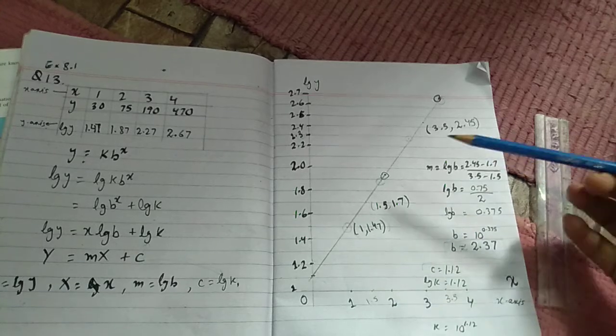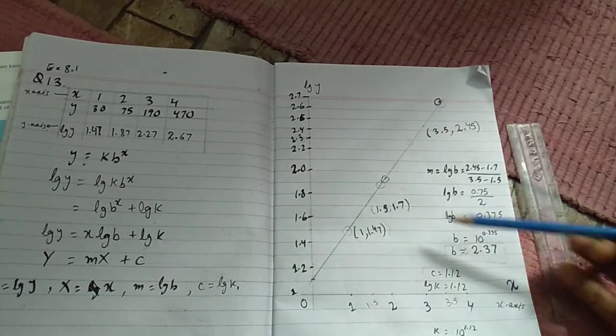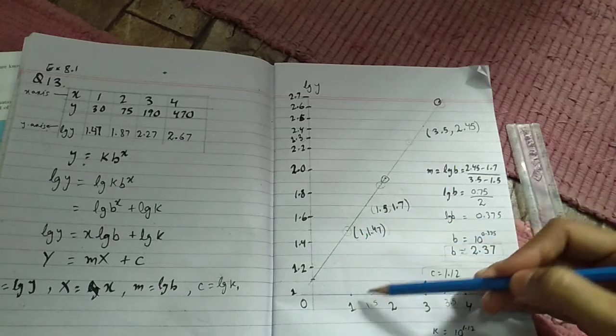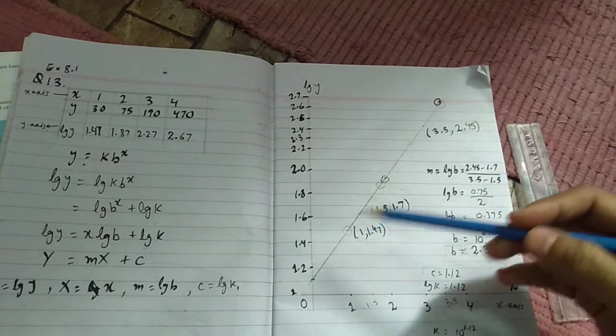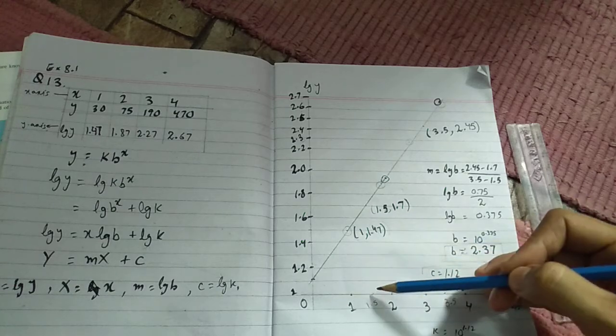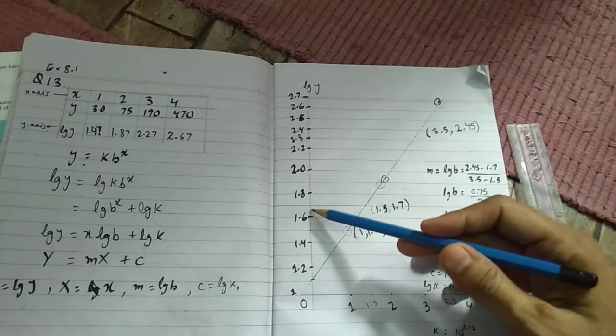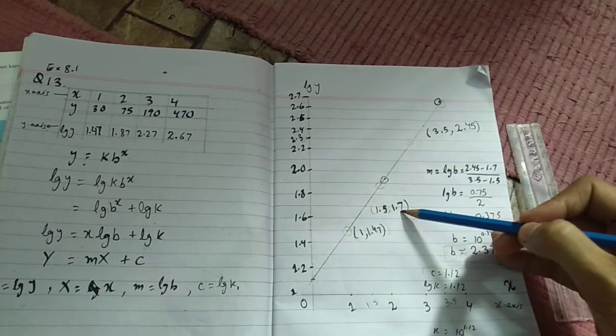After drawing the line, we find the values of k and b, which are constants. For finding the value of b, we took two points from the graph other than the plotted points. The first point I took is x = 1.5, and against 1.5 there is a value on the y-axis, 1.7.